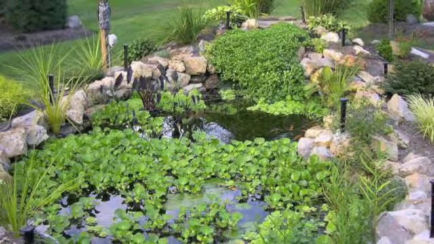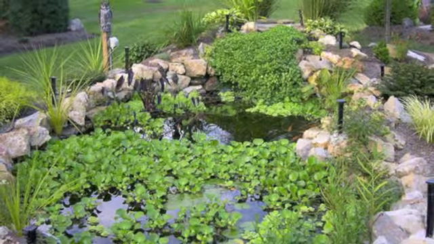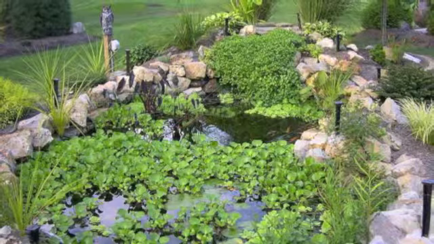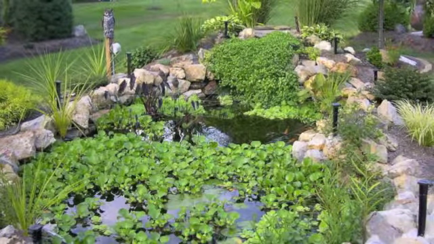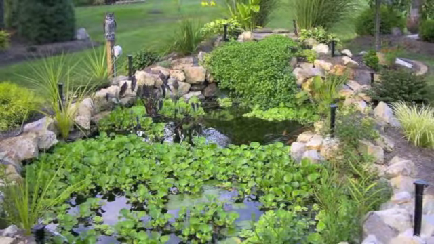Another example of a plant in a pond is the watercress plant. It is a member of the mustard family, and it has edible leaves and flowers. It is a great habitat for small fish and amphibians.